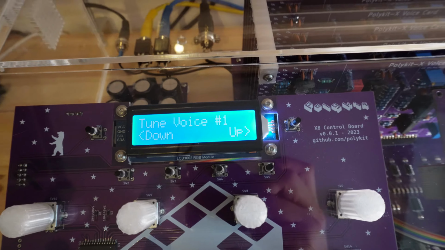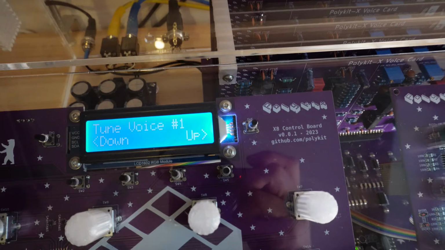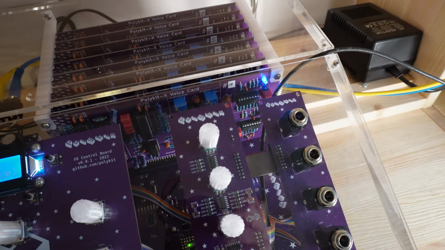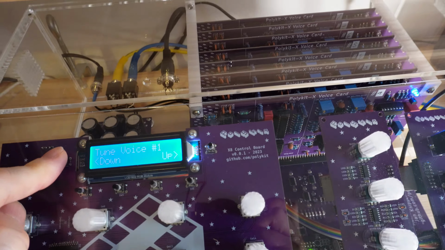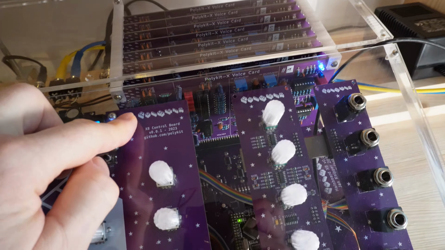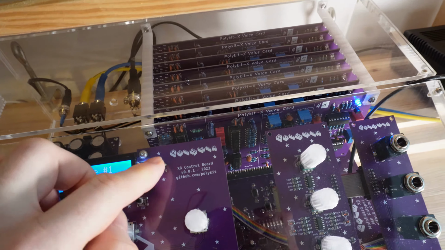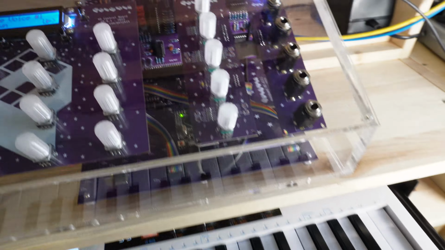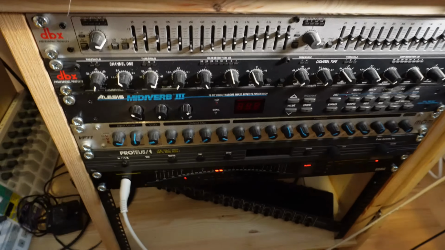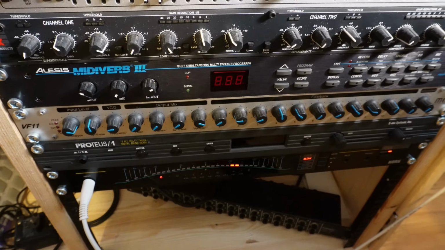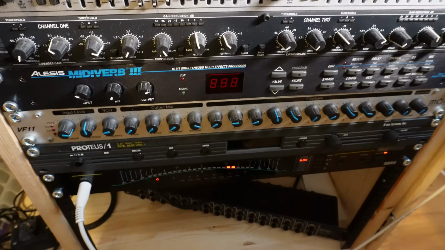So for example, I selected card 1 here. So let's play card 1. And when I go down and up, you should also be able to hear it. So then it is fine-tuning the card. I have some tuning device down here, so I actually can see it. If I go up, it goes up and down again.